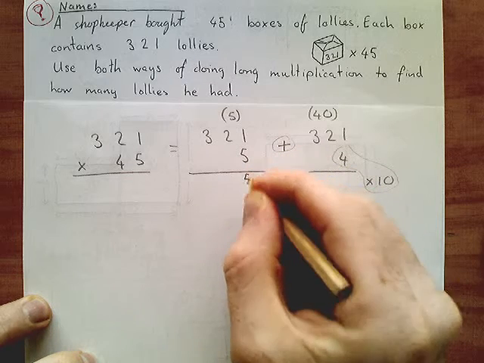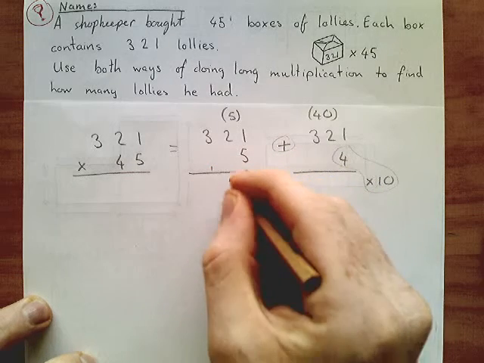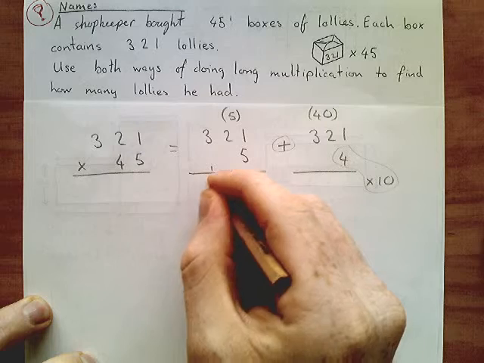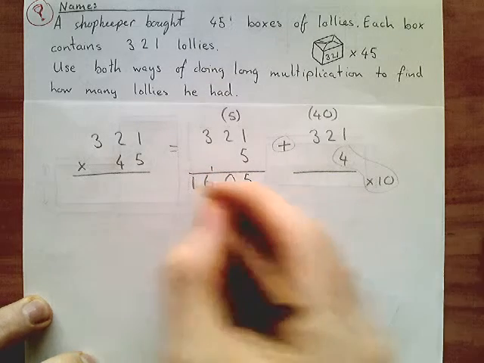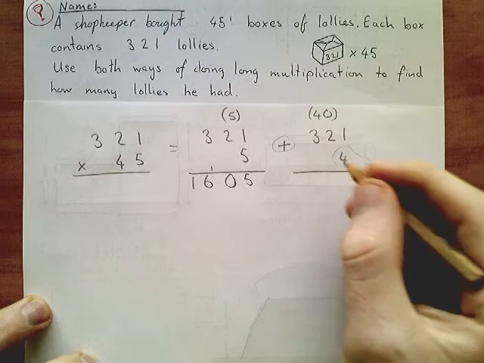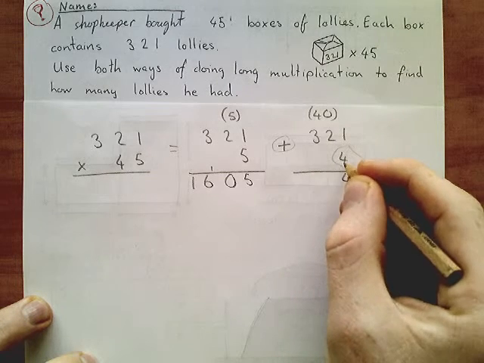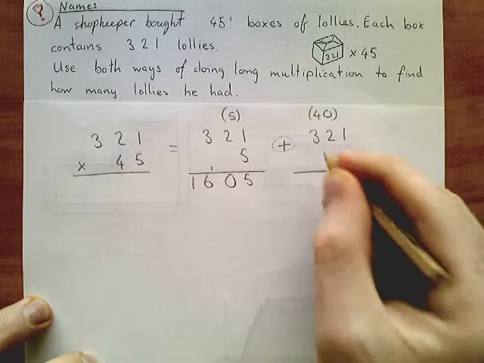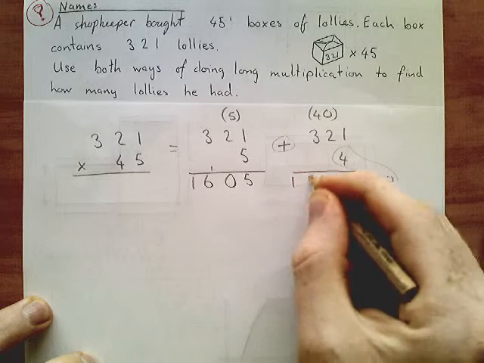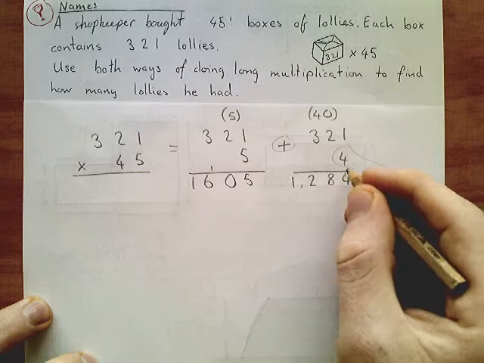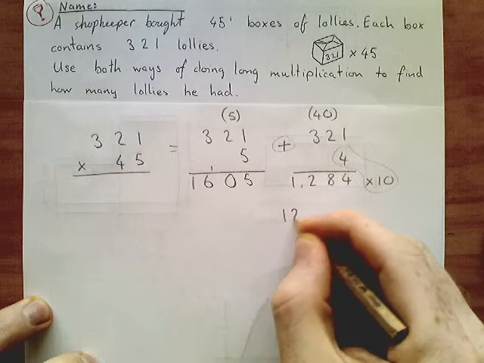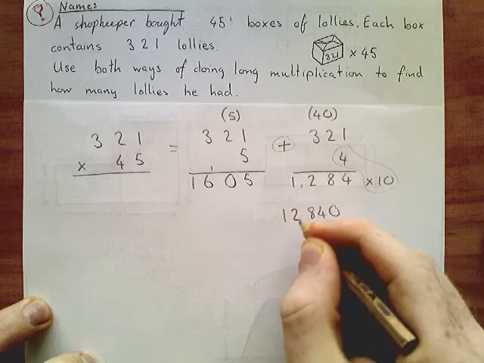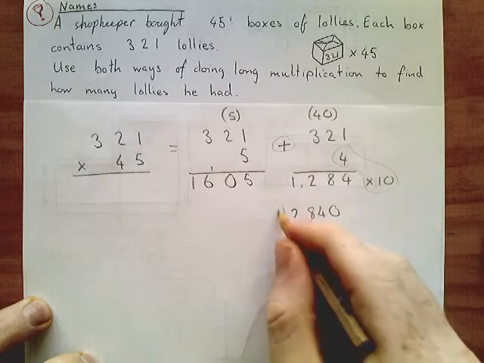5 by 1, 5, 5 by 2 is 10, 5 by 3 is 15, and 1 is 16. It's 5 boxes. And 4 by 1 is 4, 4 by 2 is 8, 4 by 3 is 12. So that's 4 boxes. 40 boxes is 10 times greater. So it would look like that.